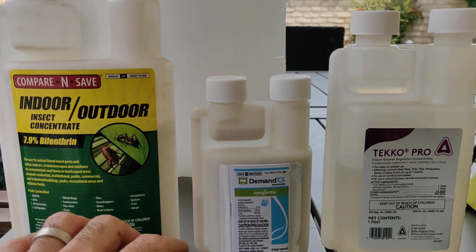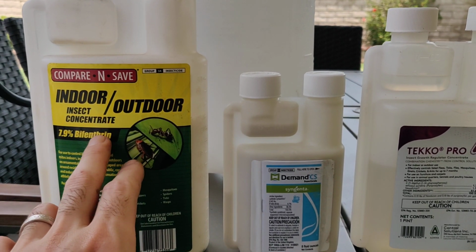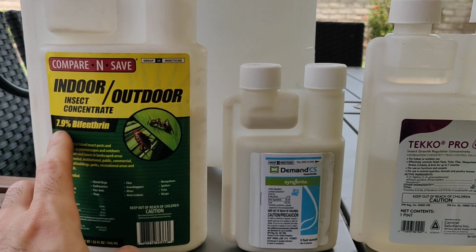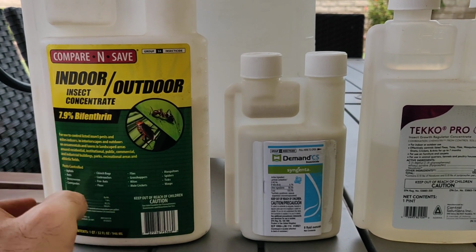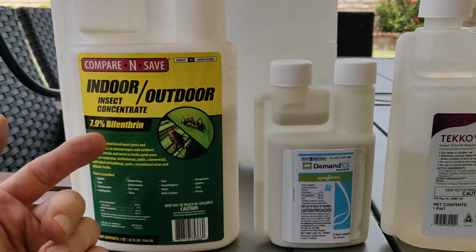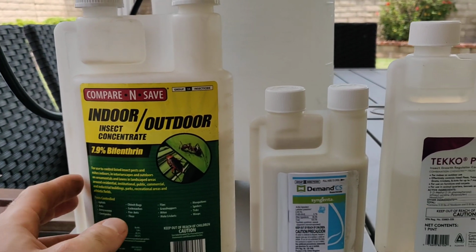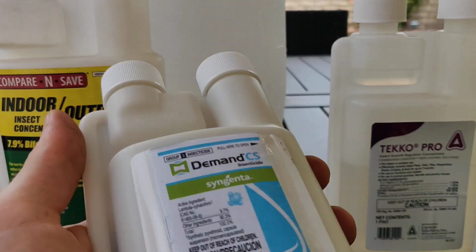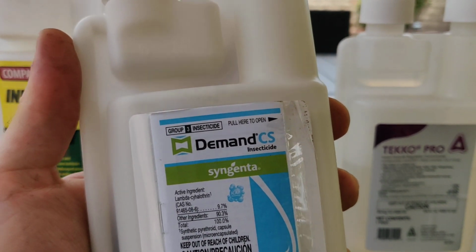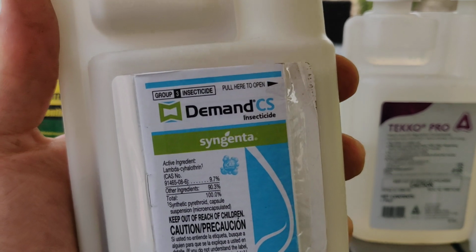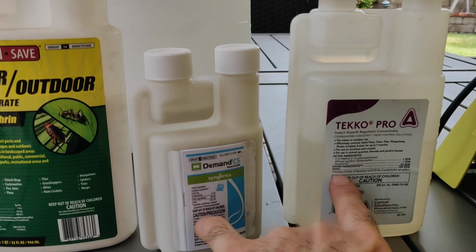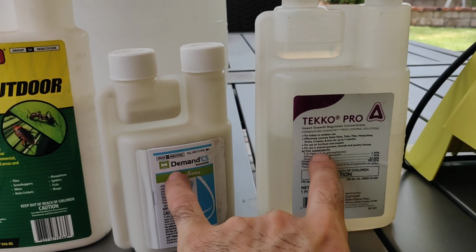So in this application, I'm gonna be using the Bifenthrin 7.9. Talstar has it, but this is a bit cheaper for my budget, and this is a little expensive, but you don't need to use as much Demand CS, right? So essentially these two are supposed to be doing the same thing.